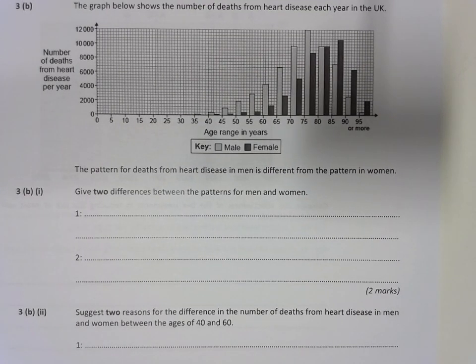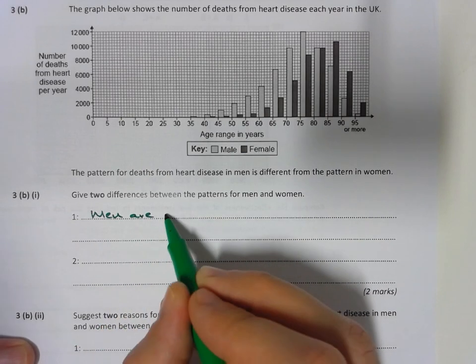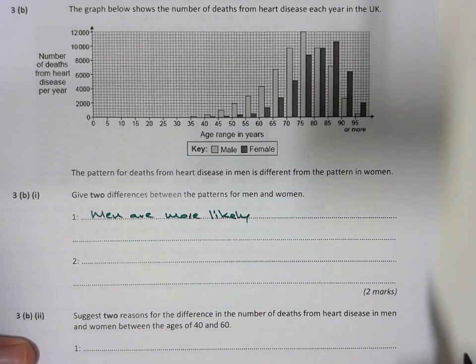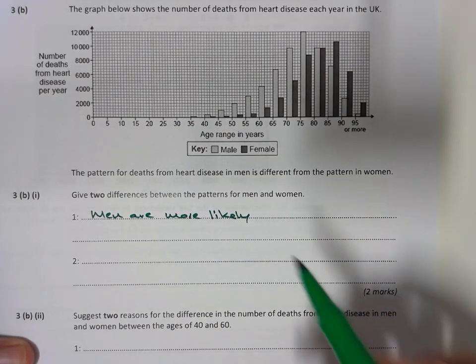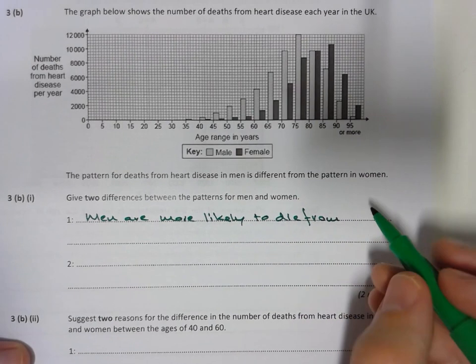The first would be to say that men are more likely to die from heart disease.